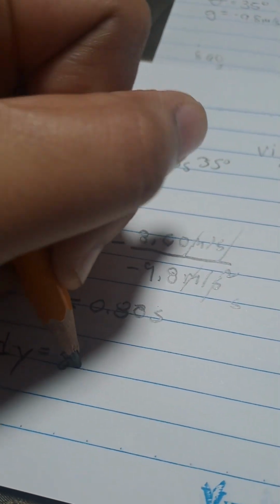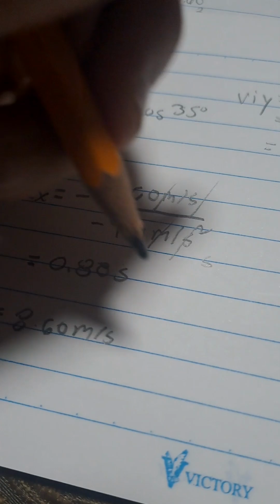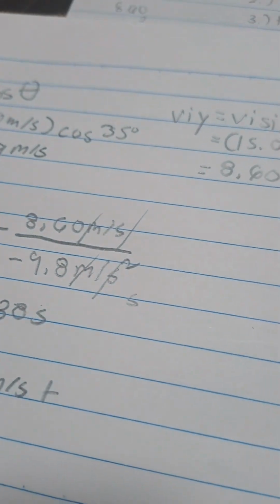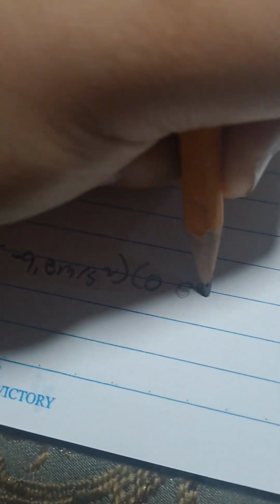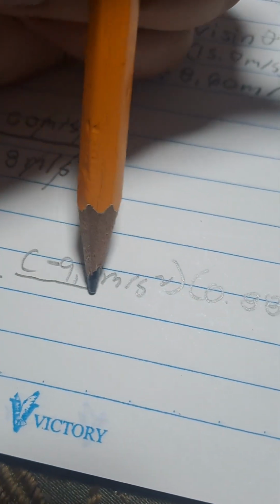So we'll do it directly. dy equals viy. Viy is 8.60 meter per second plus negative 9.8 meter per second squared multiplied by the time of 0.88 second squared over 2. Okay?